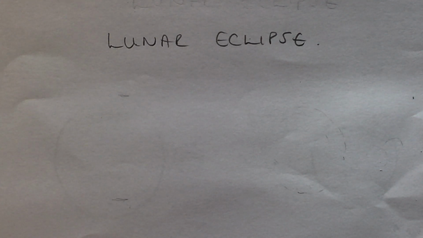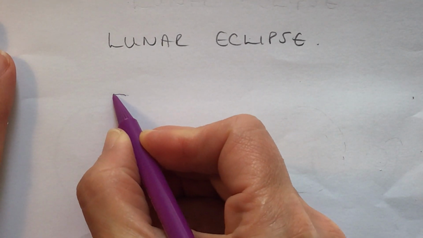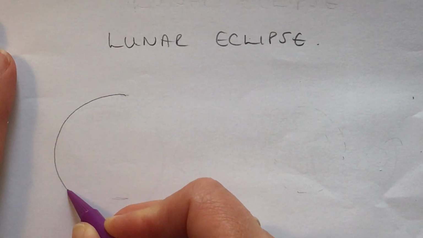It's not a star, so it doesn't give out its own light. So it has to be able to reflect the light of the sun in order for us to see it. So something must be in the way of the light of the sun. So let's start here by drawing our sun.